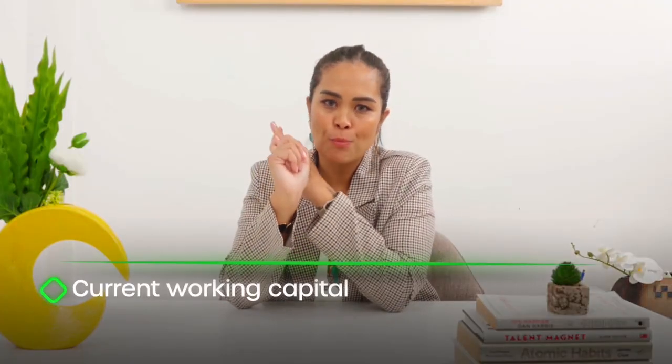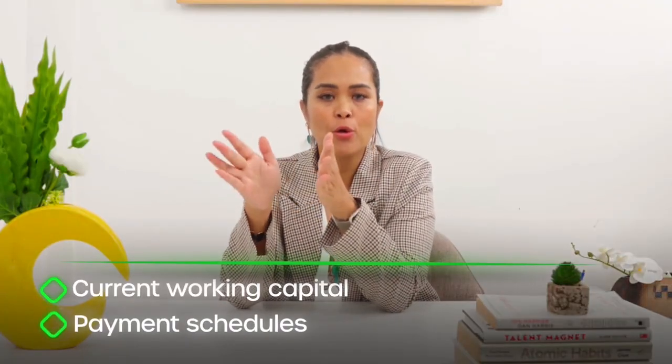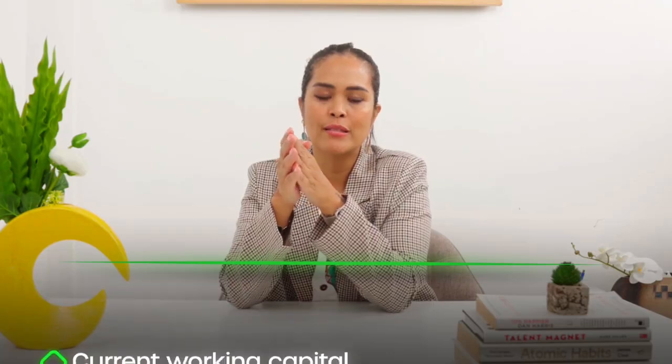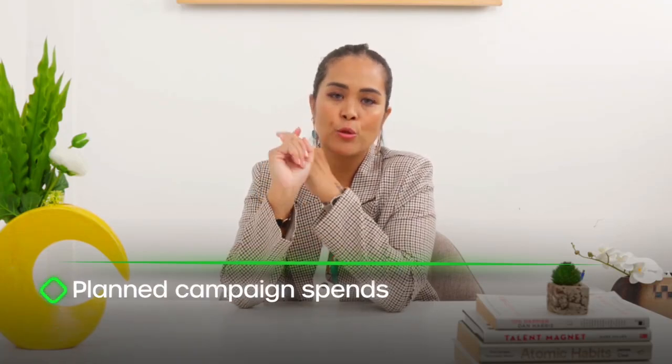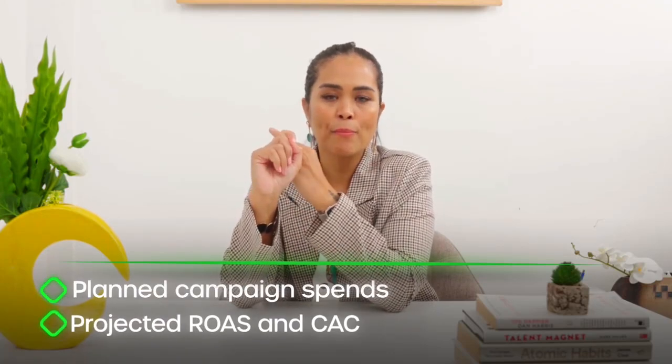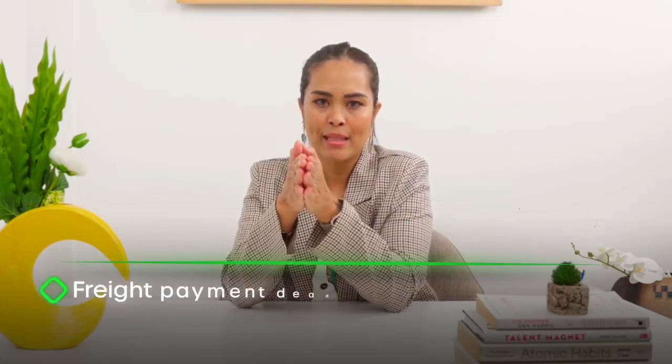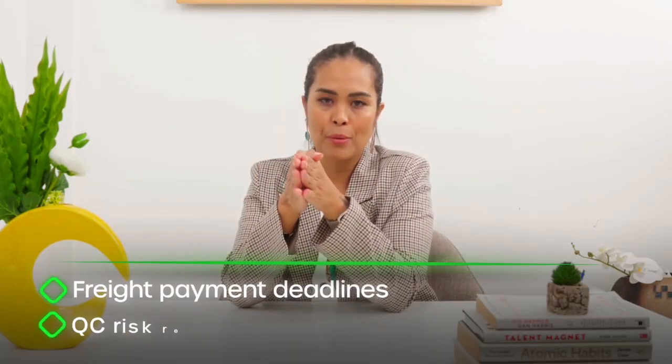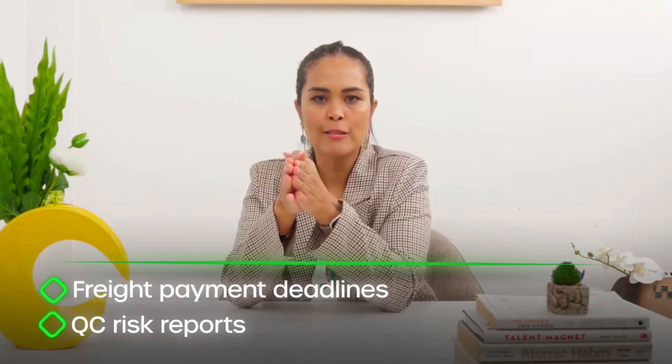This is what you need to download or request. So from your finance team, you have to request current working capital and upcoming supplier payment schedules, and then from your marketing team, you have to request planned campaign spends, projected ROAS and CAC, and then from your ops or supply chain team, you have to request freight payment deadlines and QC risk reports or vendor trust reports.